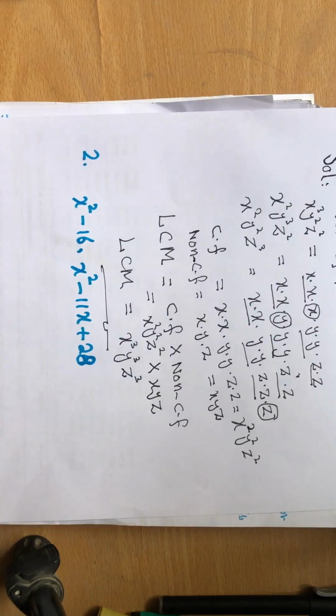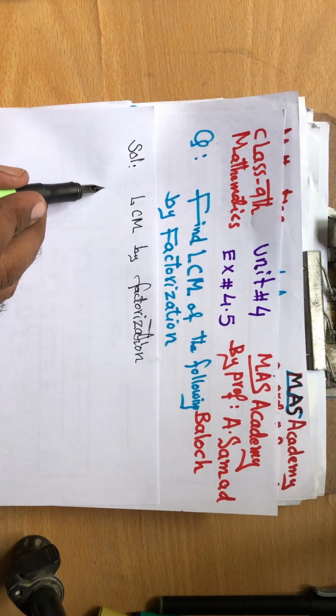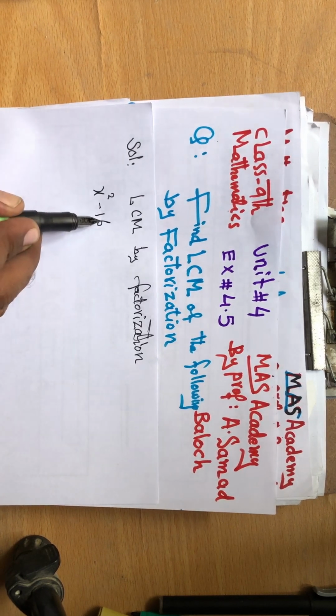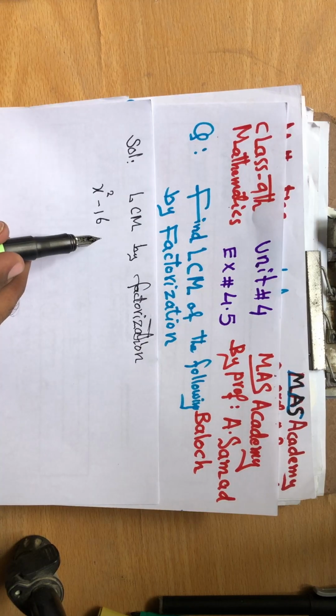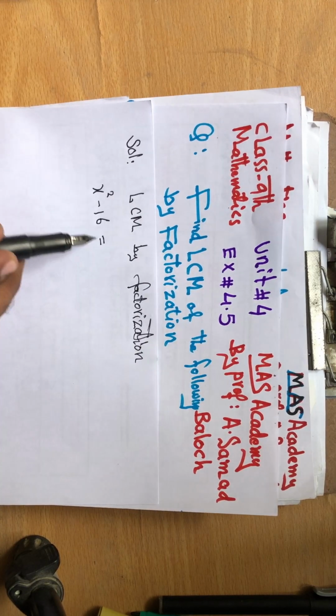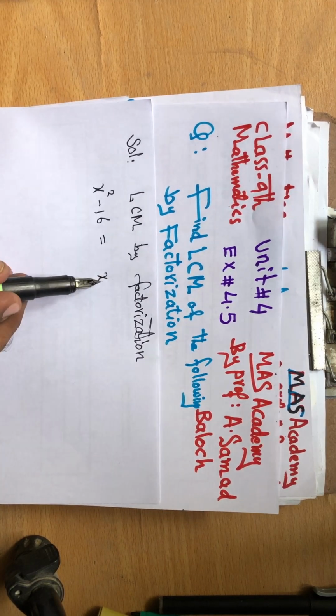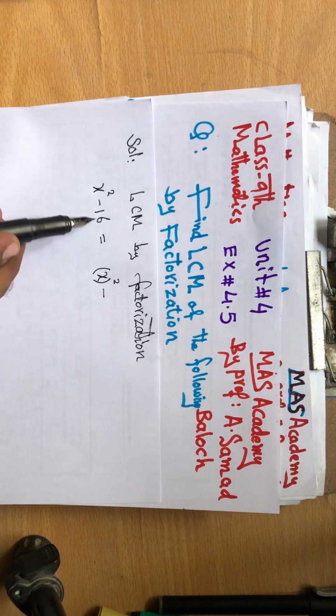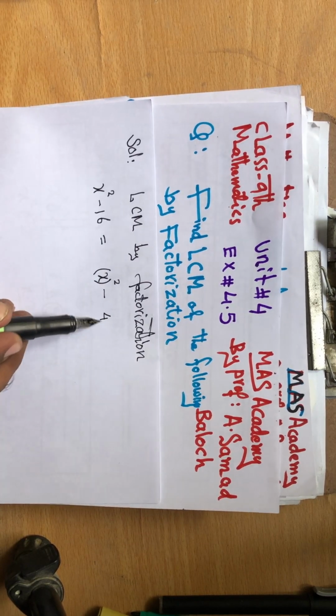So this is solved. Now come to the second part of this exercise 4.5, unit 4. We have two terms here: x square minus 16 and x square minus 11x plus 28. We are going to find the LCM by the factorization method. First of all, x square minus 16: x square is a square and 16 is b square, which can be written as 4 square.